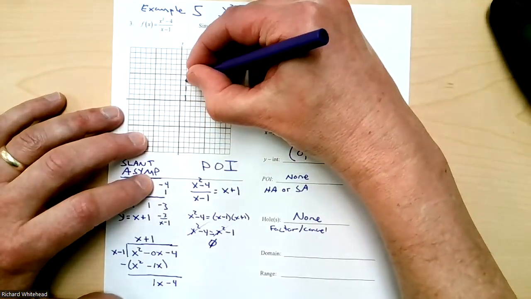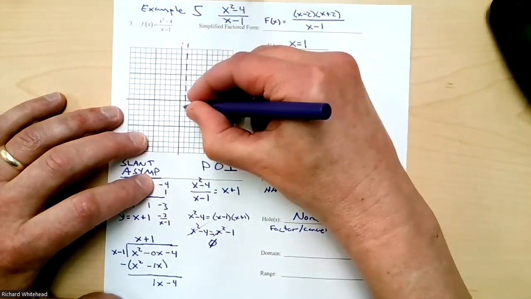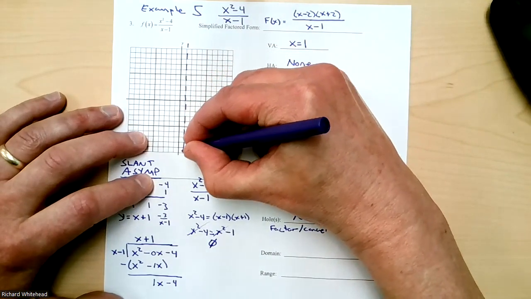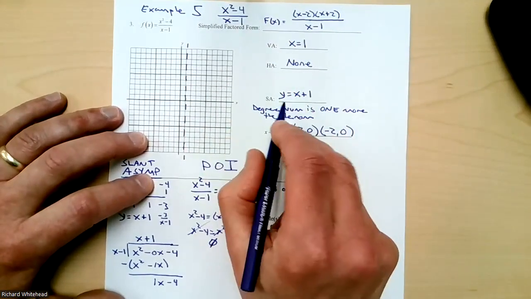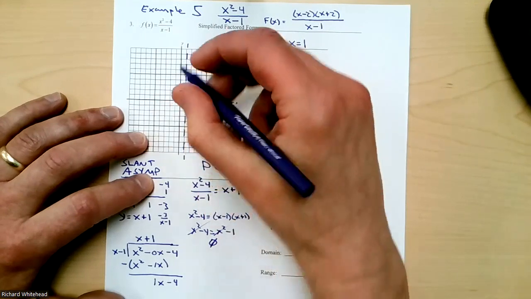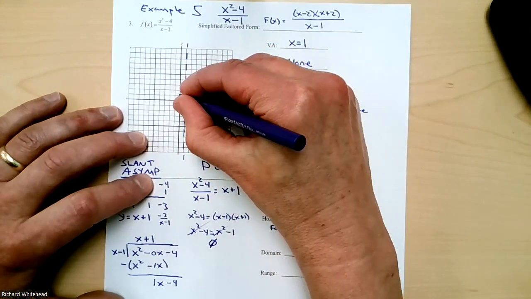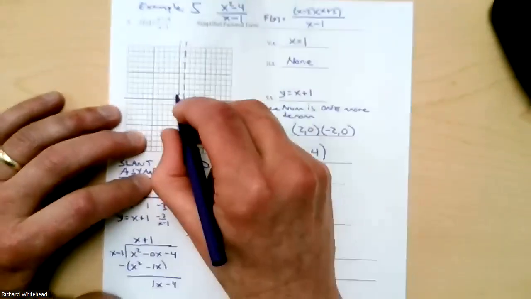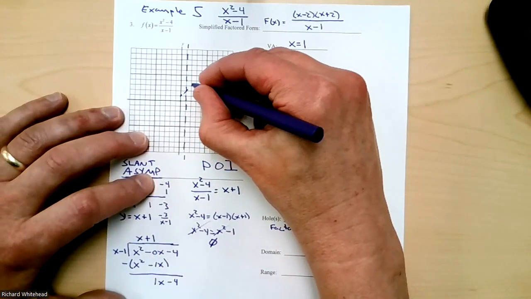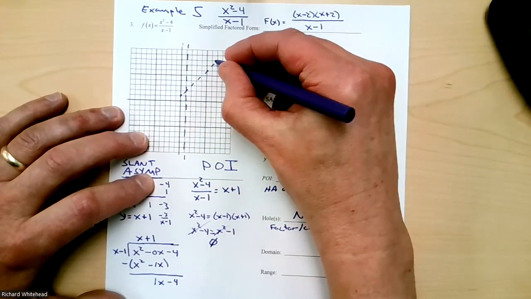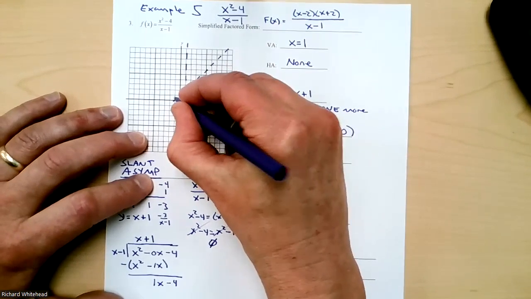So here we go. The vertical asymptote is at 1. There's no horizontal, but the slant asymptote is y = x + 1, which means I need to go back to my algebra 1 days. The y-intercept is 1 and the slope is 1.